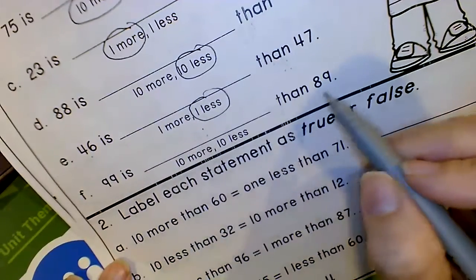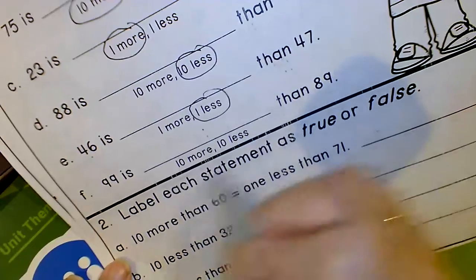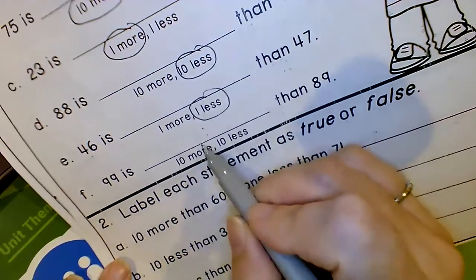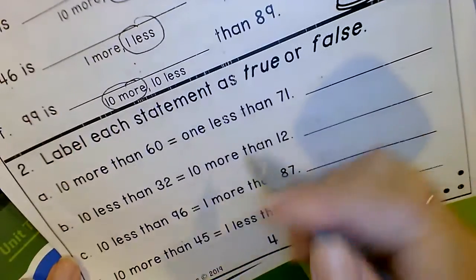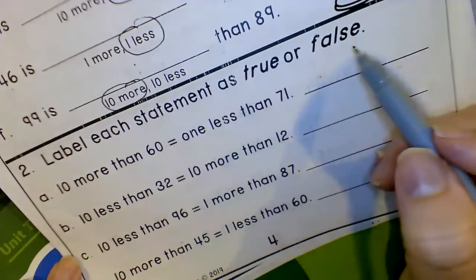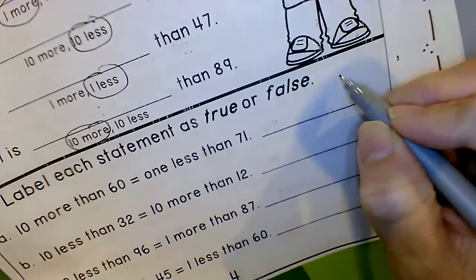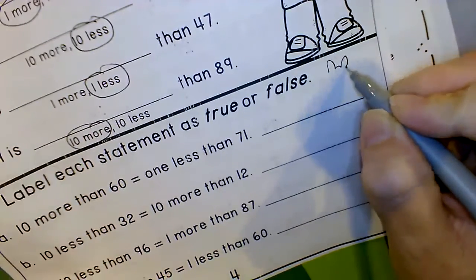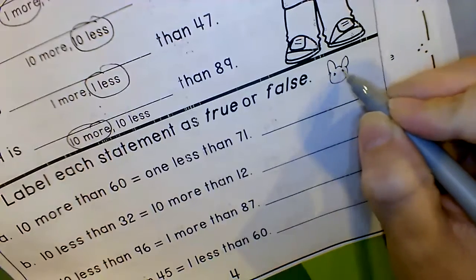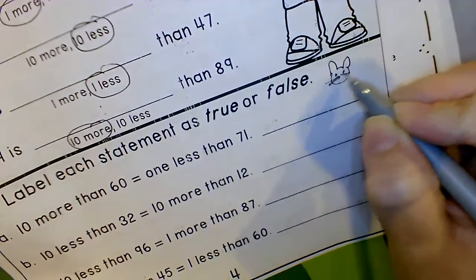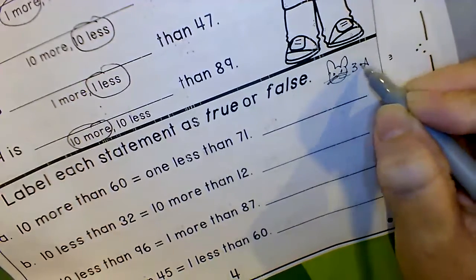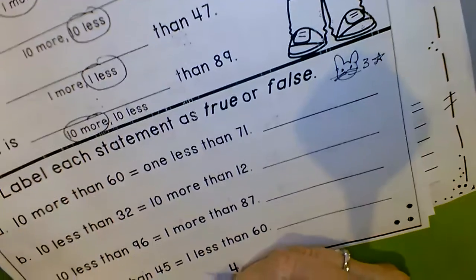And 99 compared to 89, we know that's tens and it's more than. So 10 more. And the last section you have to label as true or false. True or false. And for 3 stars, draw a little bunny head right here for 3 stars. Okay. All right.